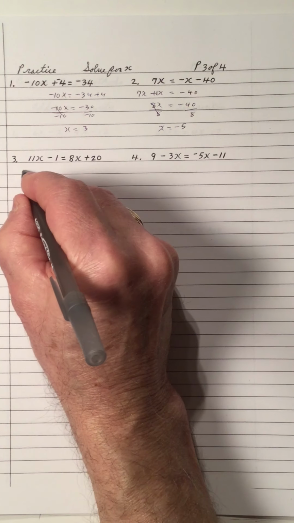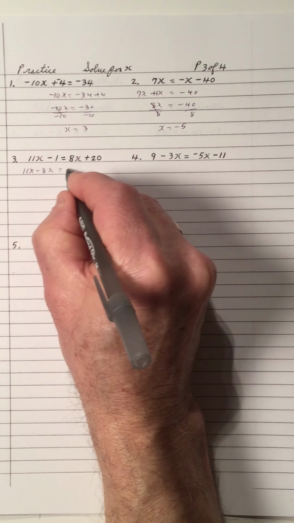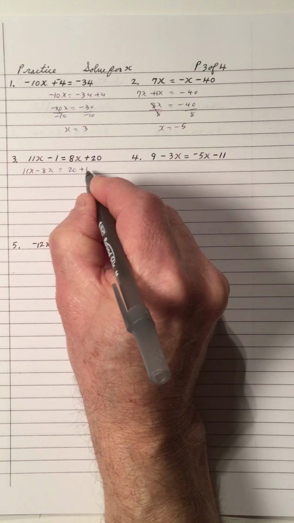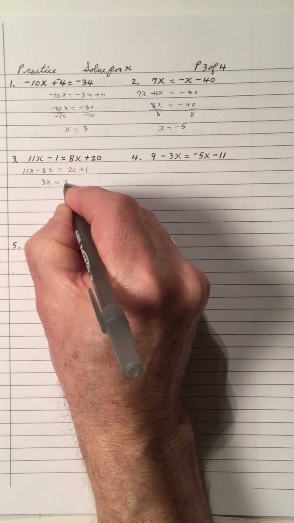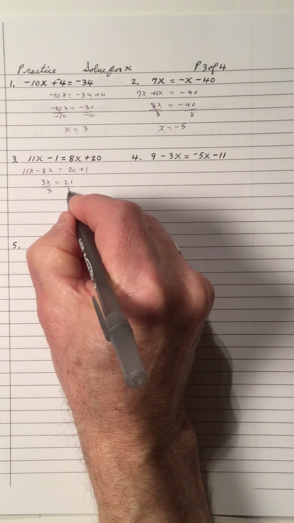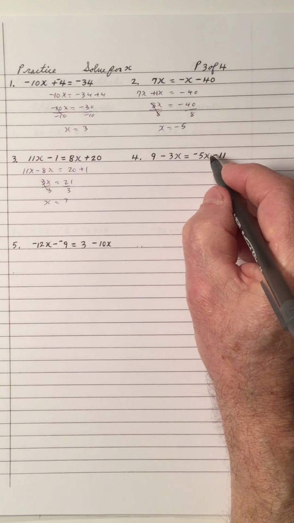Number 3, I'm moving both of them. So the plus 8 becomes a minus 8. The minus 1 becomes a plus 1. And add up the terms. 3x equals 21. Divide by 3. x equals 7.